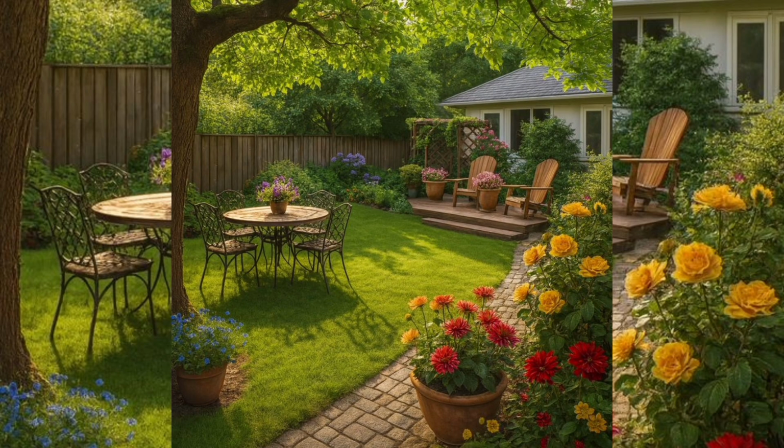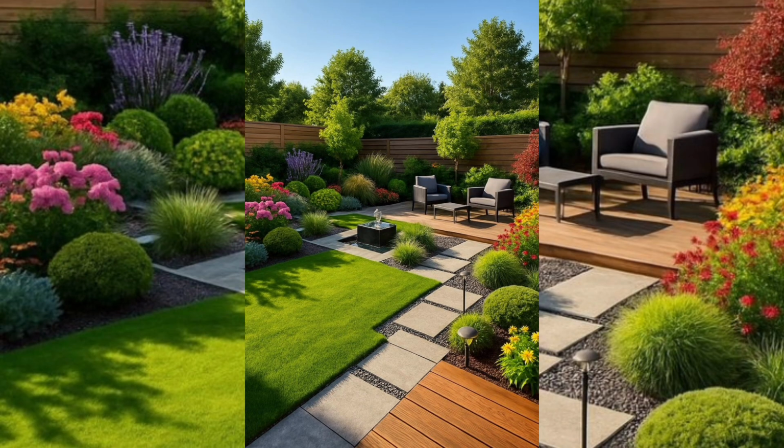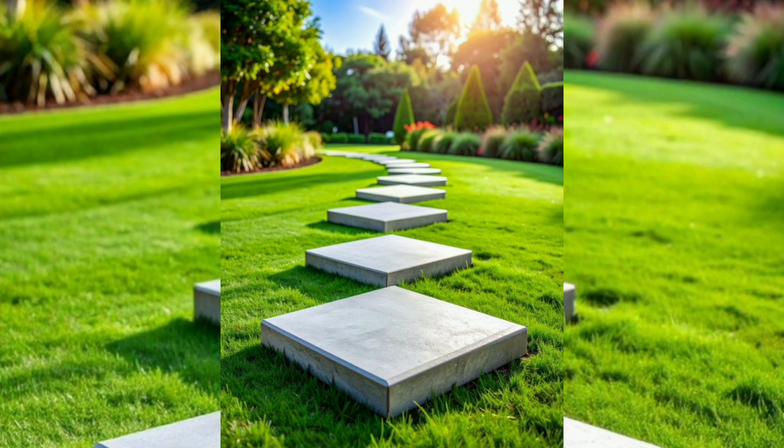Start with a clear vision. Before digging or buying anything, start with a vision. Think about how you want your backyard to feel and function.